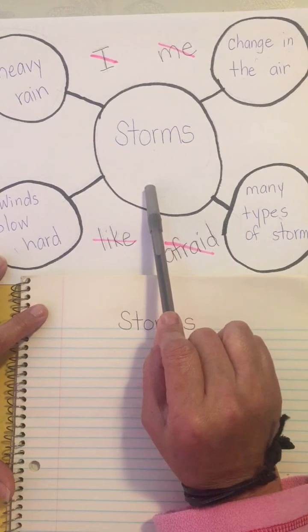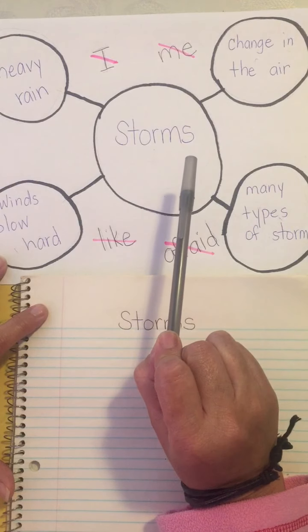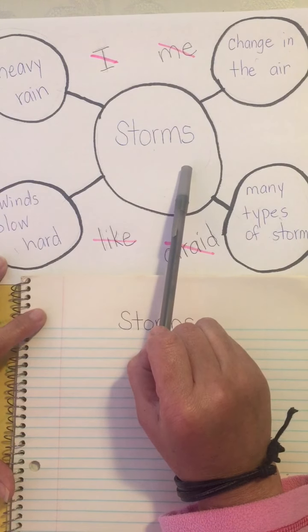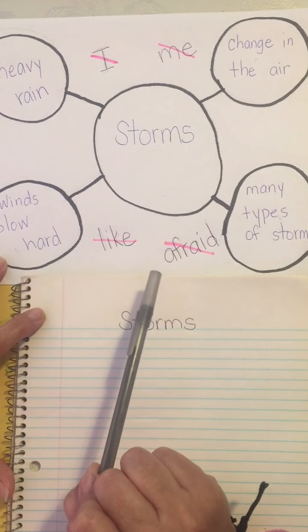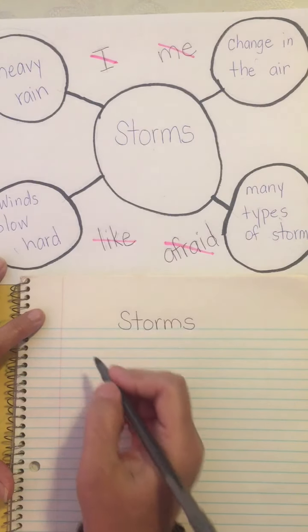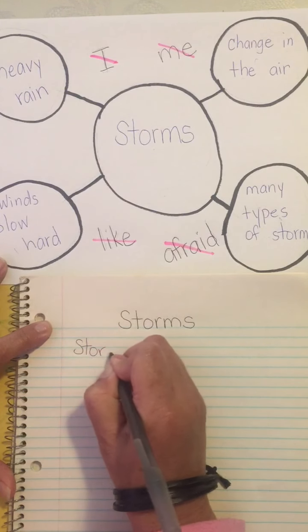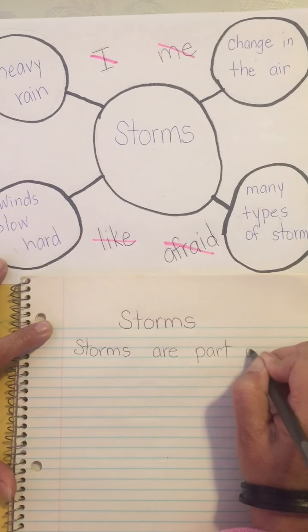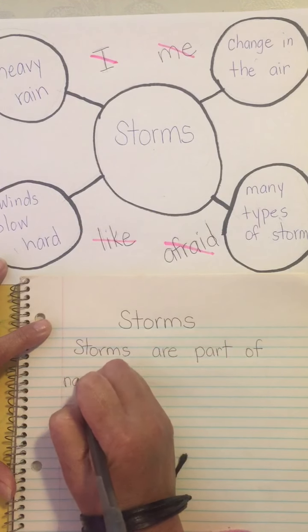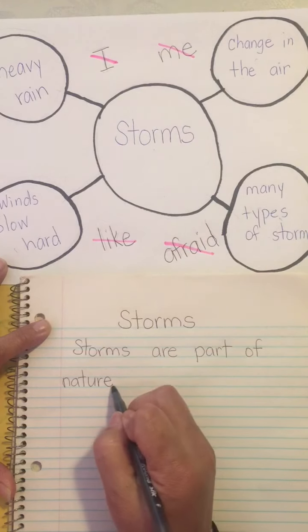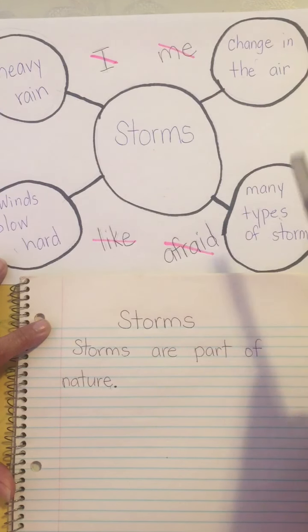First, we start with the middle. The middle is our title, but it's also going to be our first sentence. So I'm going to think of a sentence for storms that I did not use in my other bubbles. Let's see, what can I say about storms? I can say, storms are part of nature. Now, every time I finish a bubble, I need to put a period. Each one of these bubbles is going to be a different sentence.